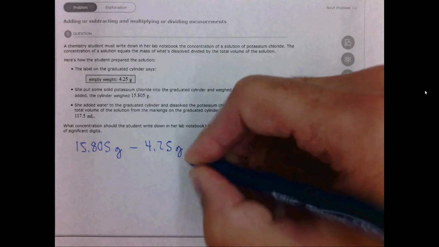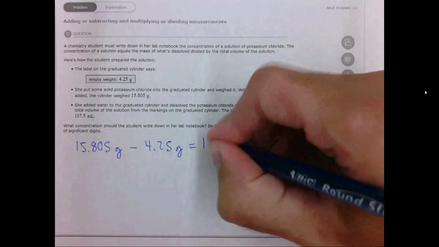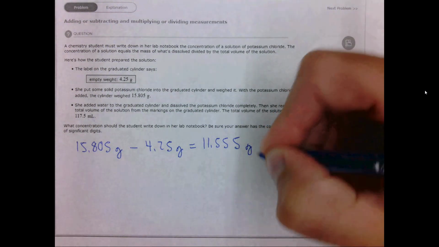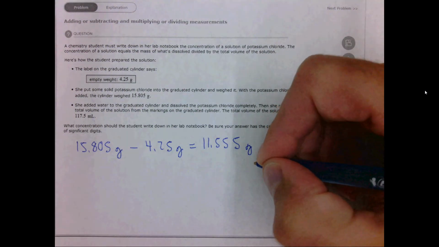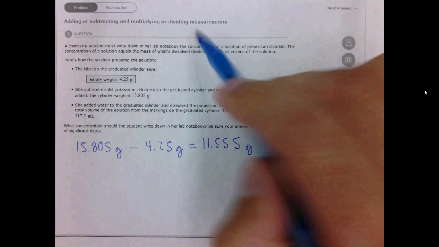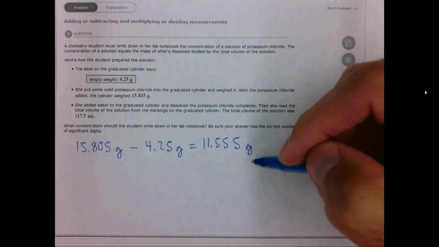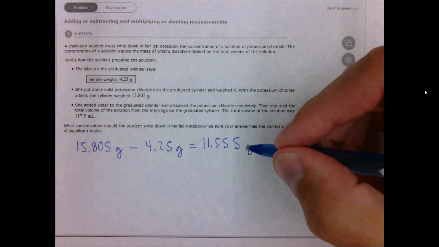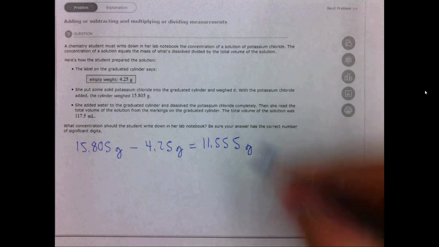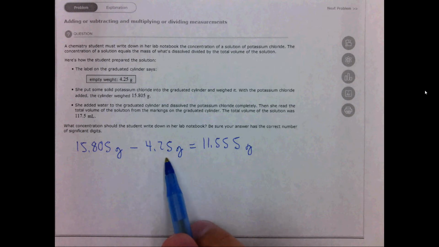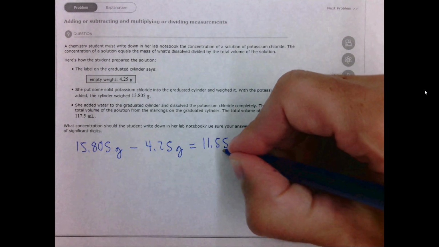And when you do that, the calculator will give you 11.555 grams. Now, when you're doing calculations that involve both adding and subtracting and multiplying and dividing, you don't actually want to change this number, but you want to indicate which one of your digits is the proper one for significant figures. So in this case, it's adding and subtracting specifically. I have 3 decimal places and 2 decimal places. So my answer should have 2 decimal places.